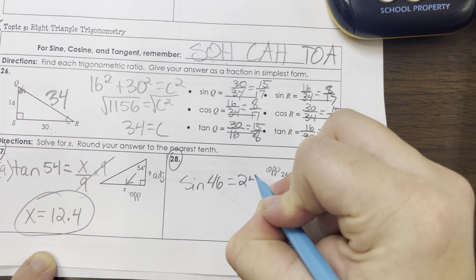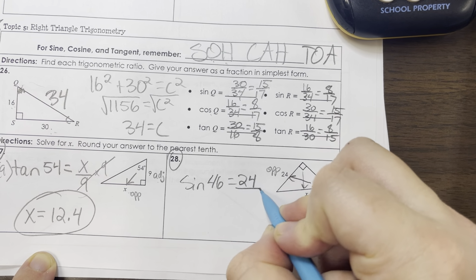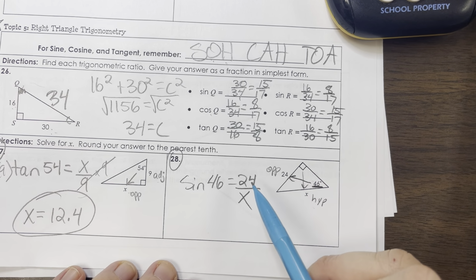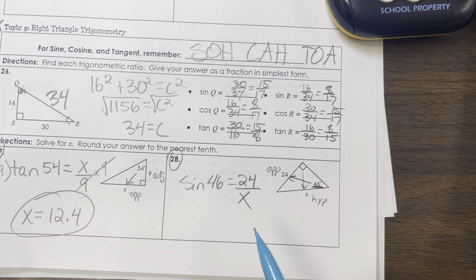So we're going to take 24 over x. Okay, how do I solve for x? Well, I want to take that 24, get it away from the x. I'm going to multiply it by 46. Oh, sorry, divide by. Because right now I'm doing 24 divided by x.